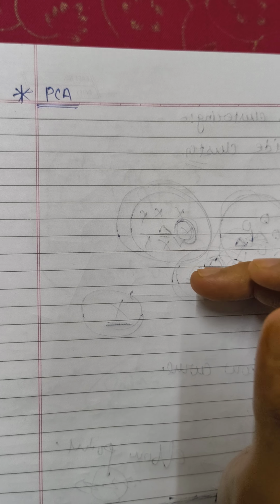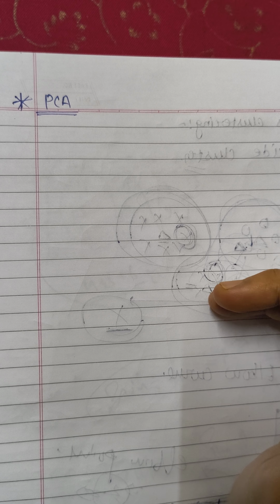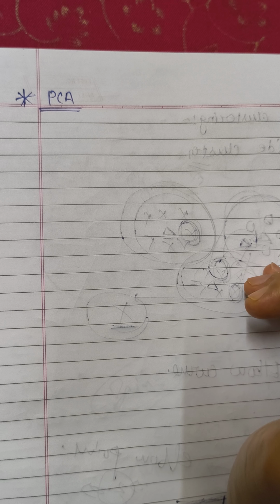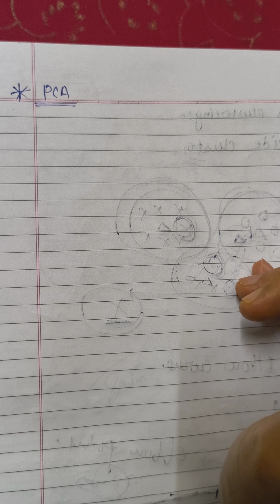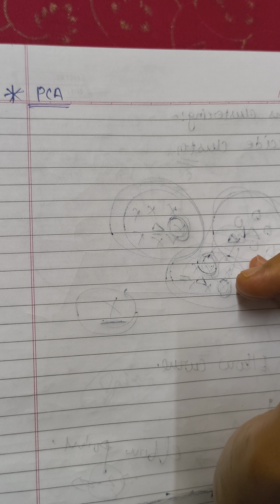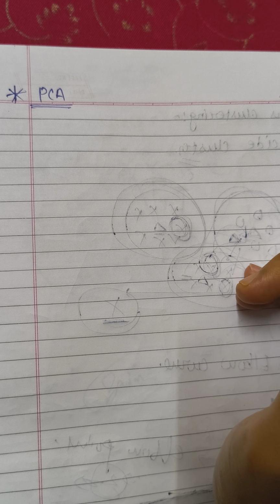PCA is nothing but a feature extraction technique in unsupervised learning. What do you mean by feature extraction? In feature extraction, we reduce the dimensionality of our data set from a higher dimension to a lower dimension without losing the essence of our data.